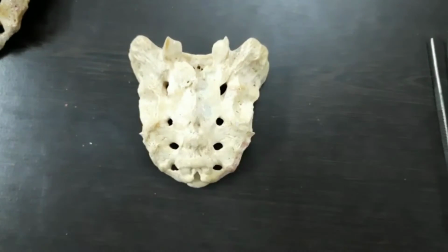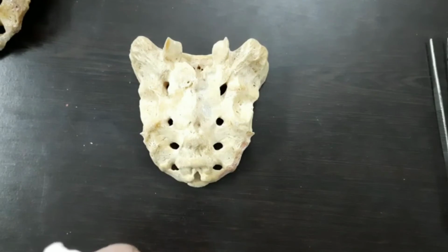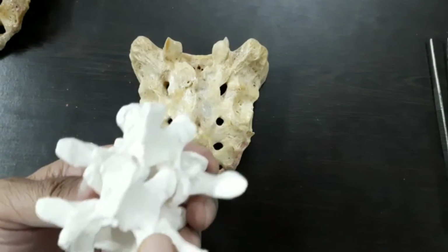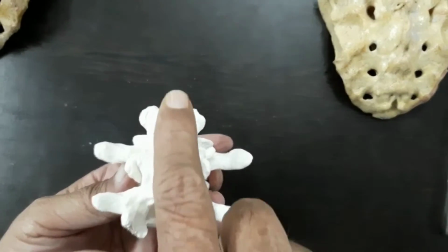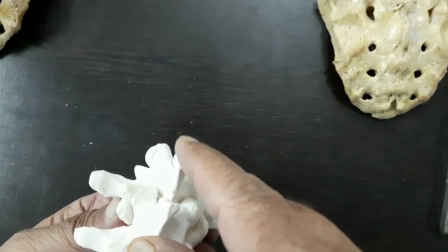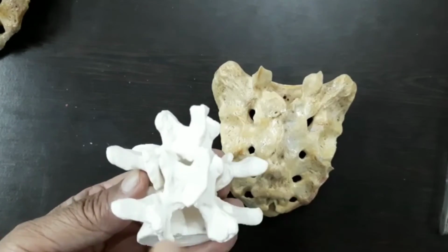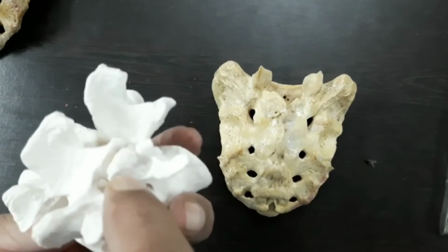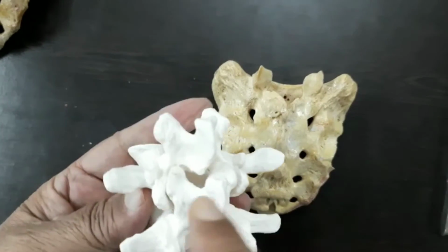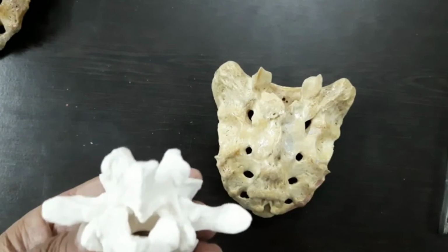Why are these sacral crests present here? I have told you that the median sacral crest is because of the fusion of the spinous processes. See this lumbar vertebra seen from the dorsal aspect: the fusion of the spinous processes gives the median sacral crest, and lateral to it the laminae have fused. Then the articular processes fuse and give the intermediate sacral crest.